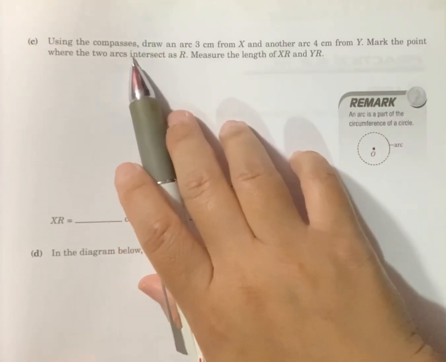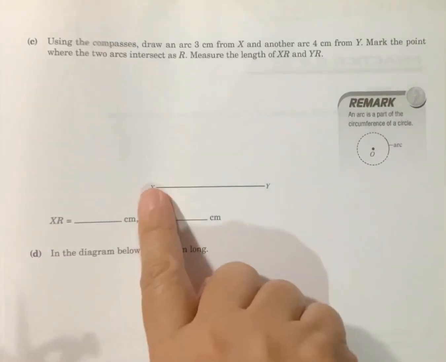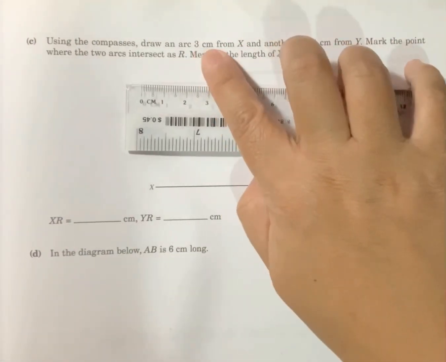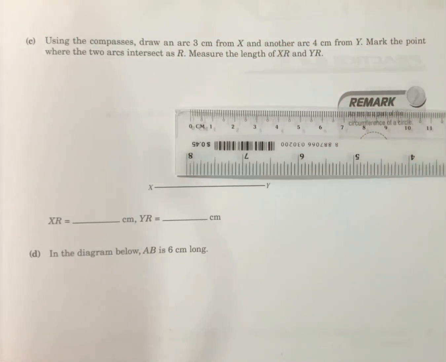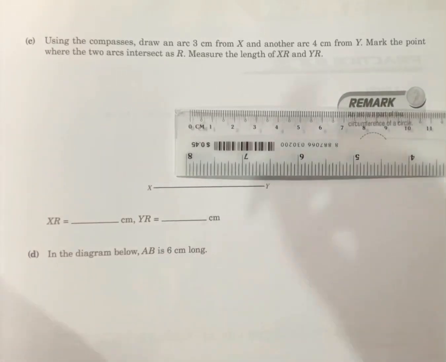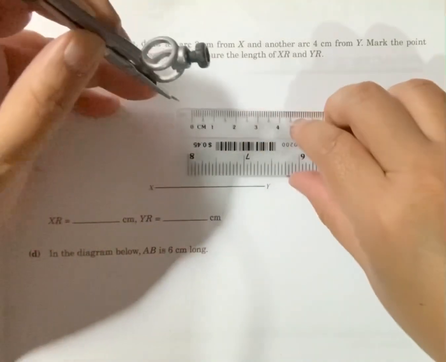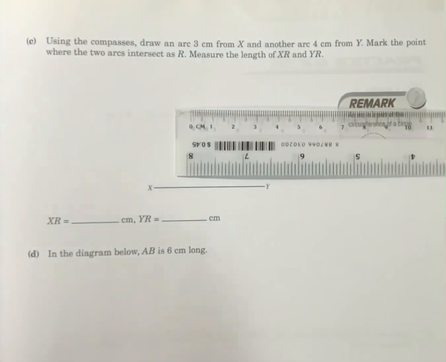So compasses, draw an arc 3 cm from X. First and foremost, we need an arc of 3 cm. So use your ruler, and use your compass to draw an arc, just like we use the compasses to draw your circle.